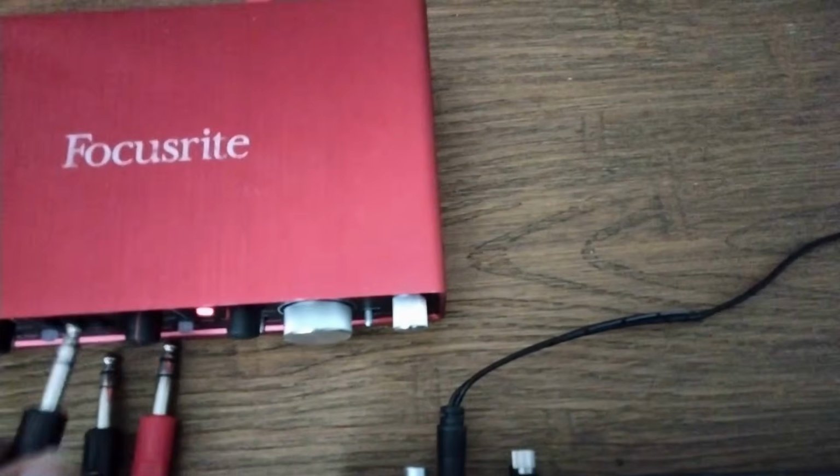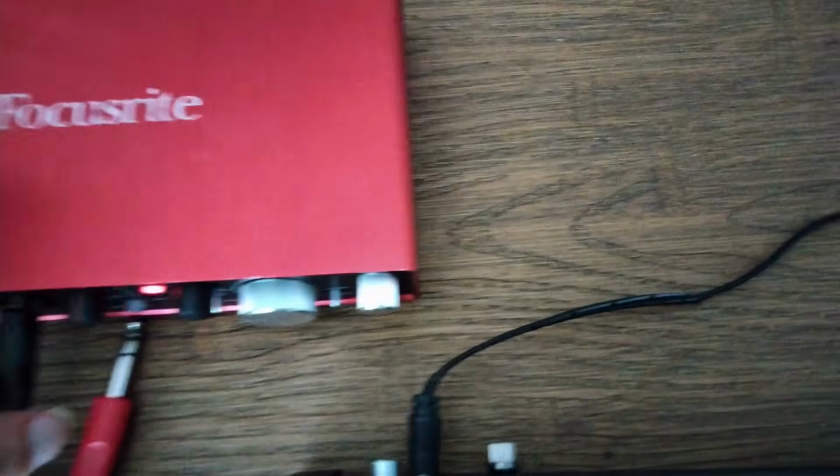All right, let me see. We can just get the cables in. Let's see. That's gonna be for the left. It's gonna be for the right. This. There we go. We're just gonna get this boy power.